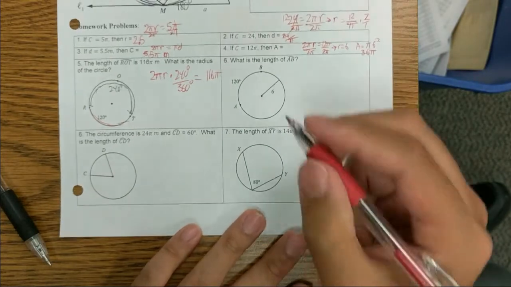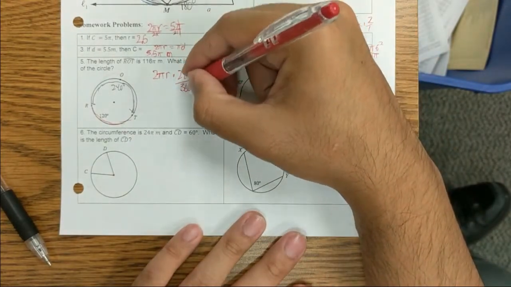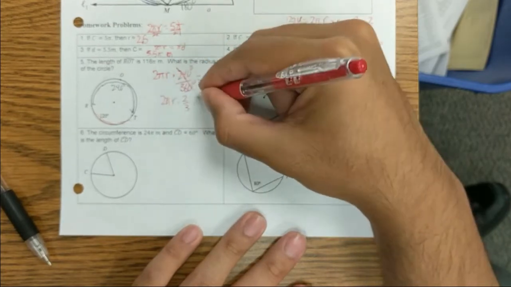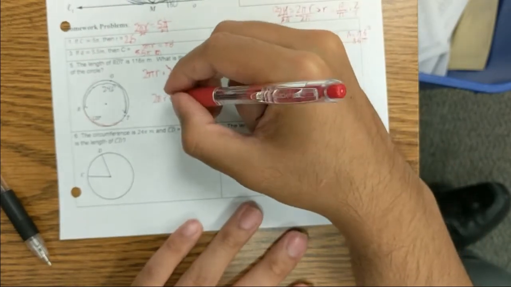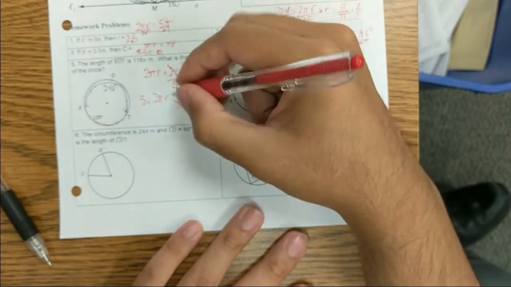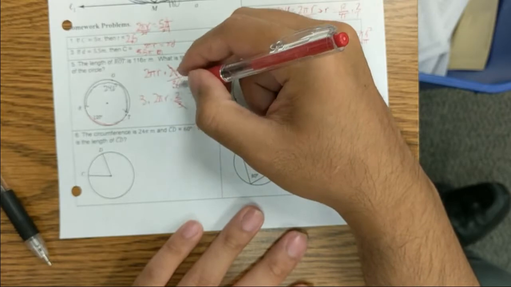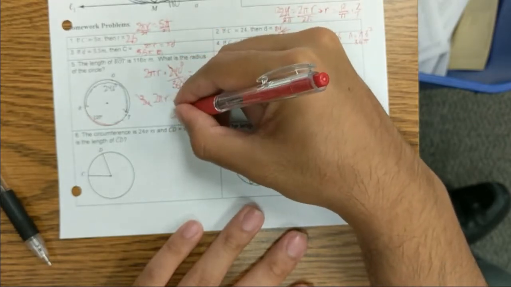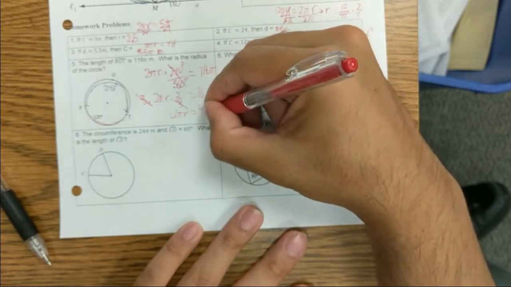Okay, so let's do some simplifying. 240 over 360 reduces to 2/3. Okay, so let's just multiply both sides by 3 to get rid of this denominator. So now I'm at, oh, this cancels out. So I'm at 4 pi r equals 48 pi.